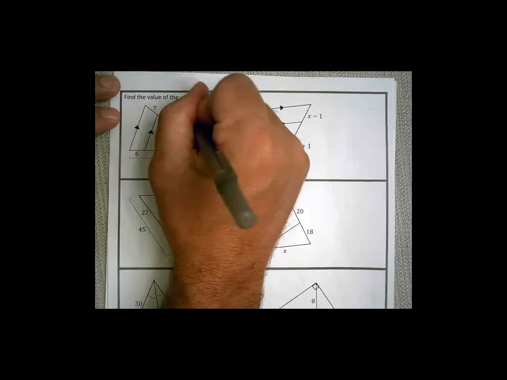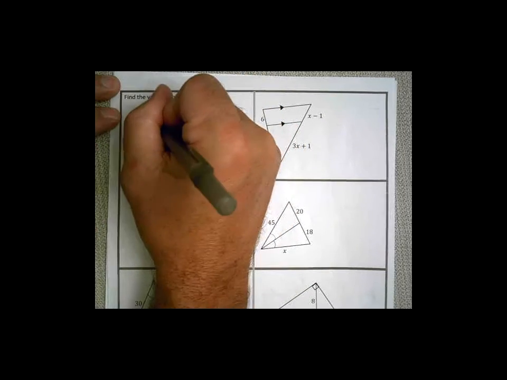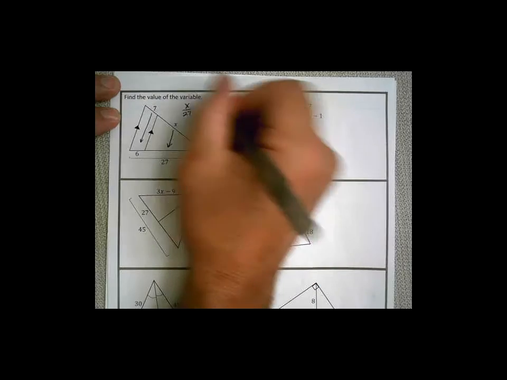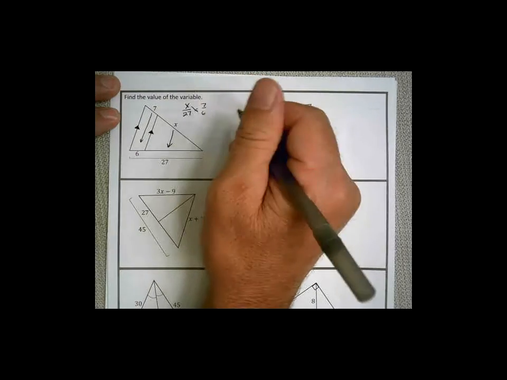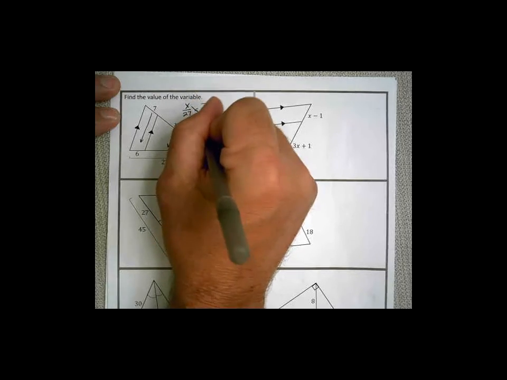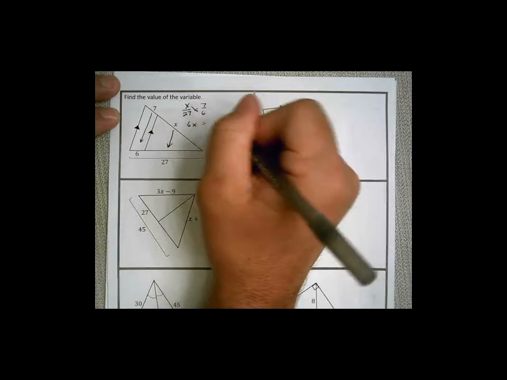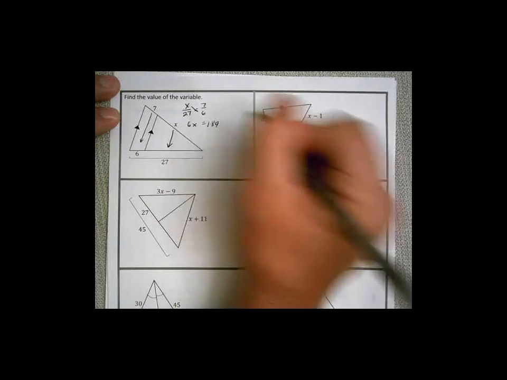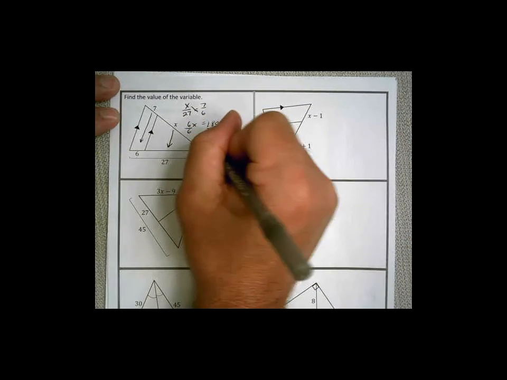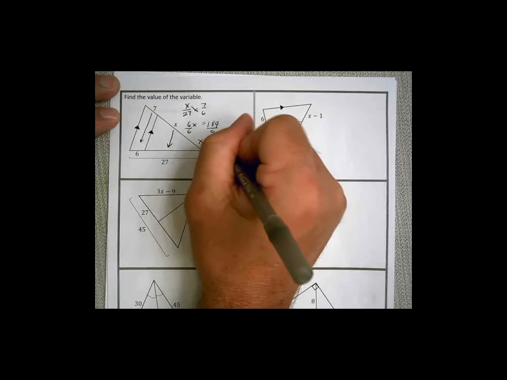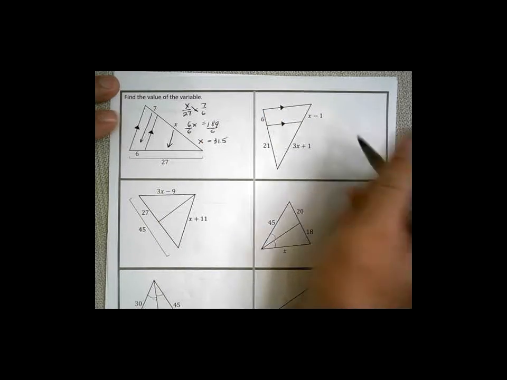So I go x over 27 equals 7 over 6. We cross multiply, we get 6x equals 189. I'll divide both sides by 6, and we get x equals 31.5.